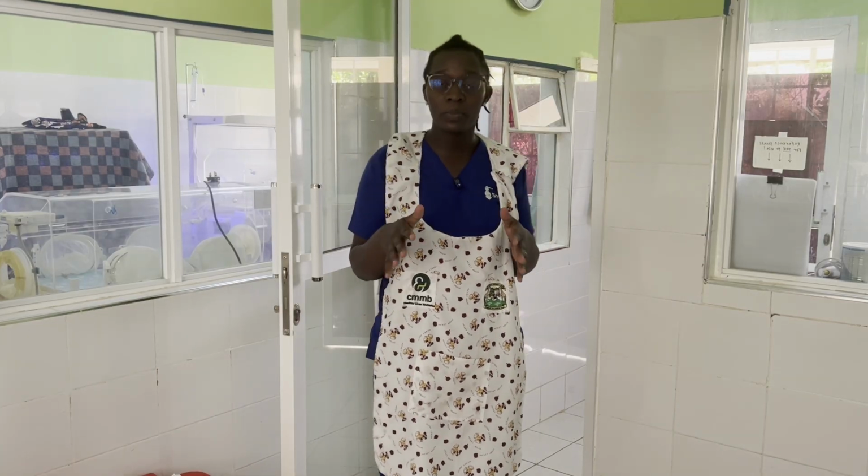Those are done with the towels that you have readily available at the maternity unit, and the supplies of the detergent and the jik that is available in the maternity unit. We have designated mops and cleaning buckets that are specifically for cleaning the NBU floors.